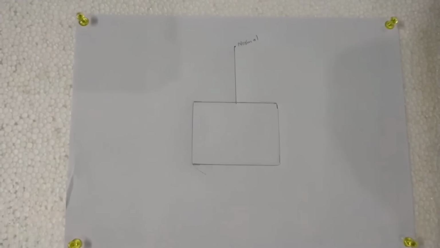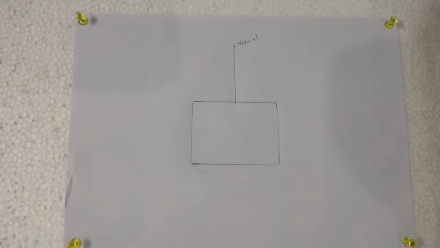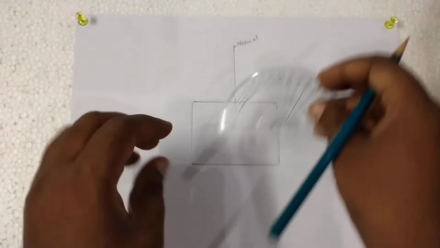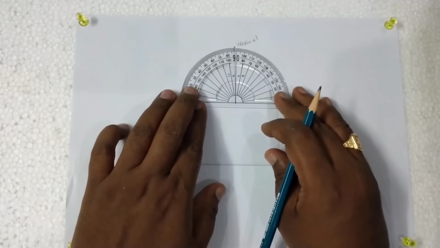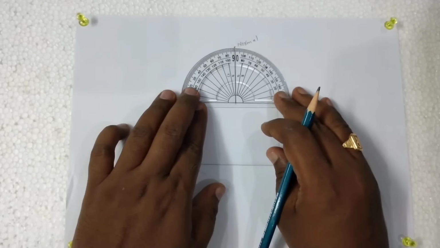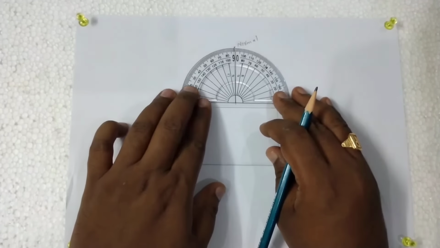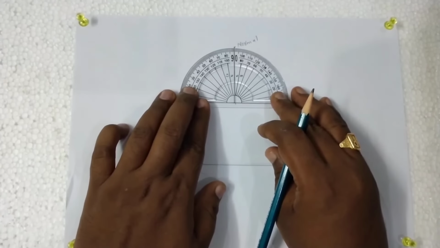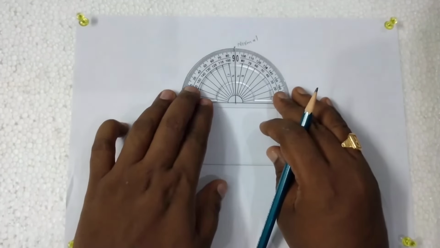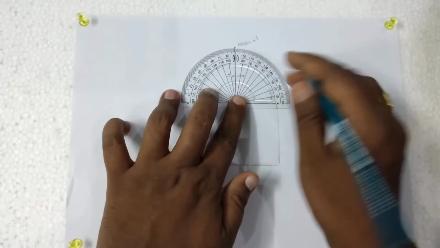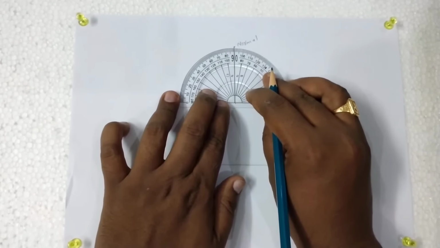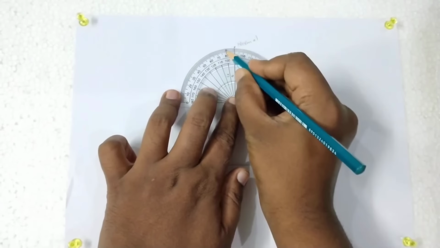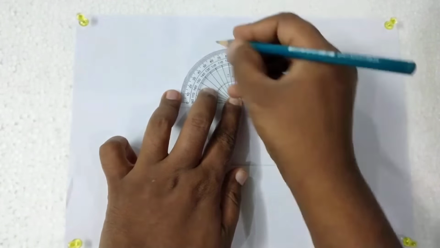And now again I am taking the protractor and I am taking the angle by placing exactly 90 at the normal. 10 degrees, 20 degrees, 30 degrees.